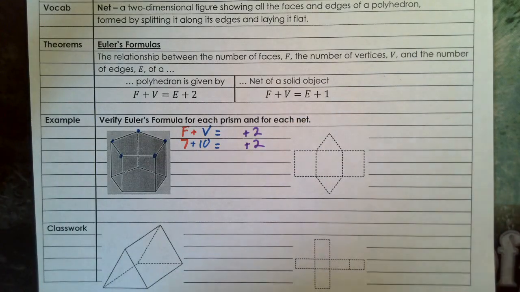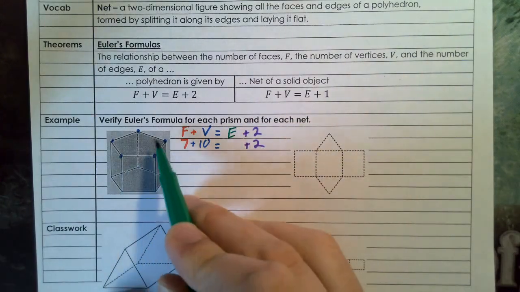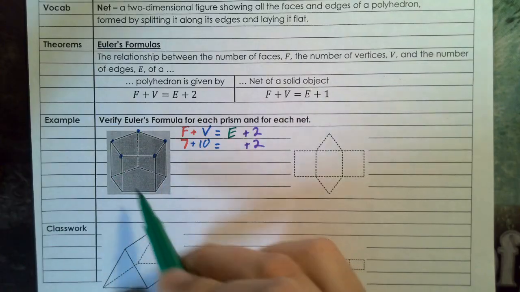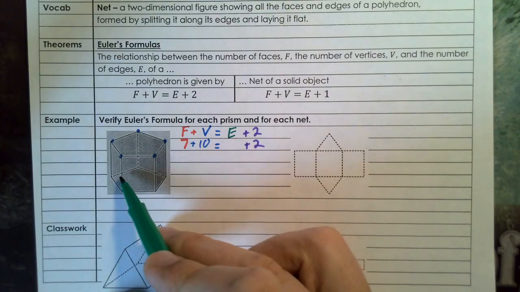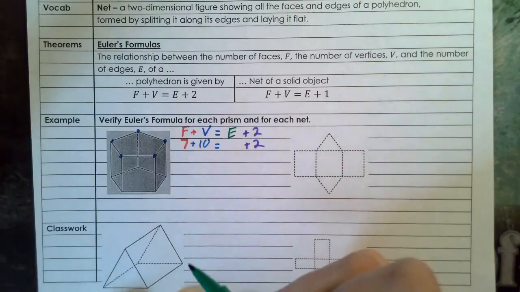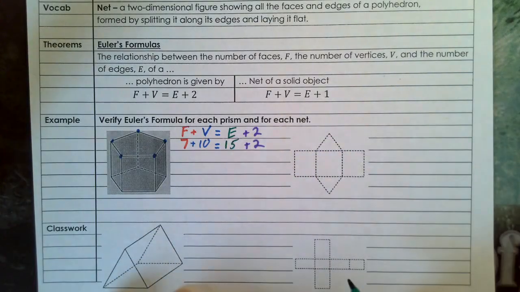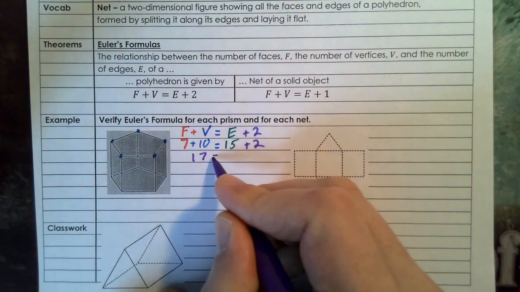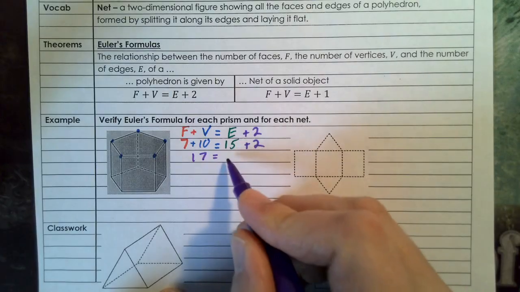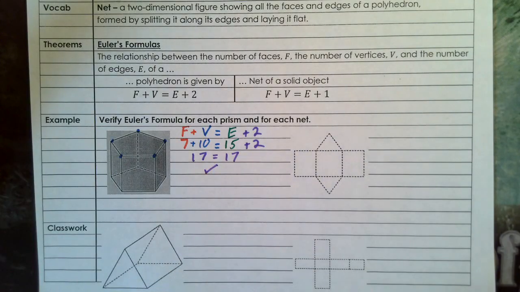So we got to just count up our edges now. So let's see, we got 1, 2, 3, 4, 5 around the top. We've got 1, 2, 3, 4, 5 around the bottom. And we have 1, 2, 3, 4, 5 going up the sides. So that means we have 15 edges. So we'll see if this works out. Well, 7 plus 10, oh, that's 17. And that equals, hey, 15 plus 2, that is 17. So Euler's formula works for that polyhedron.